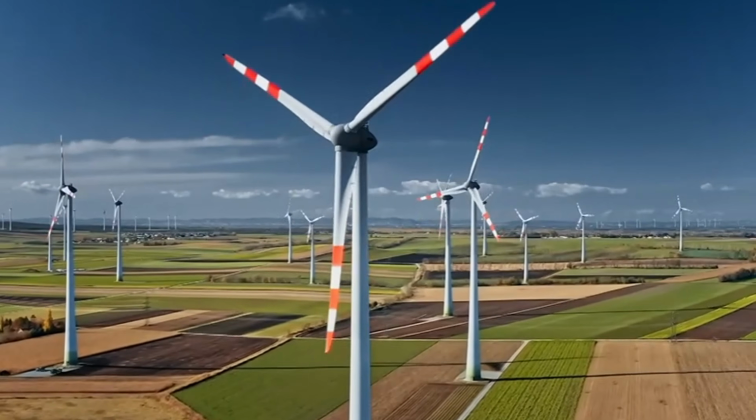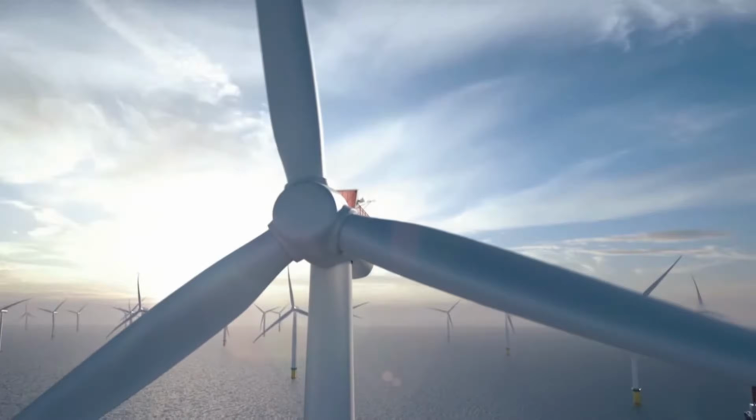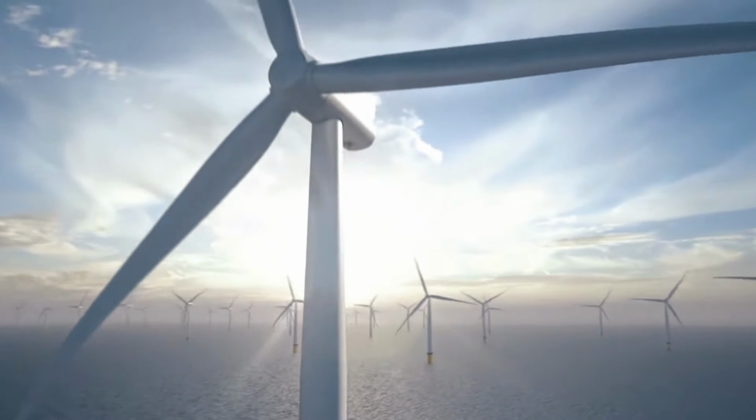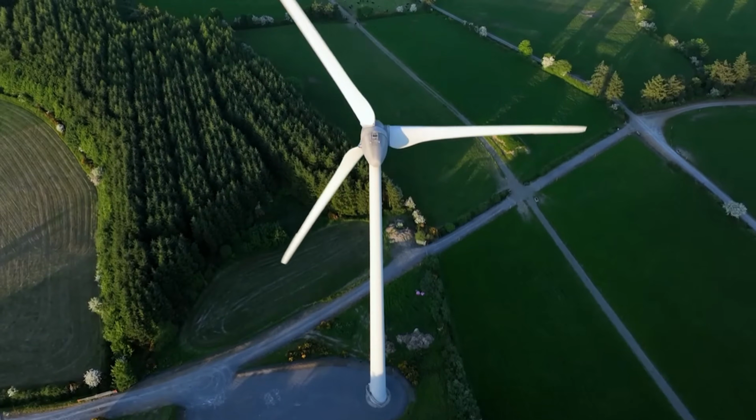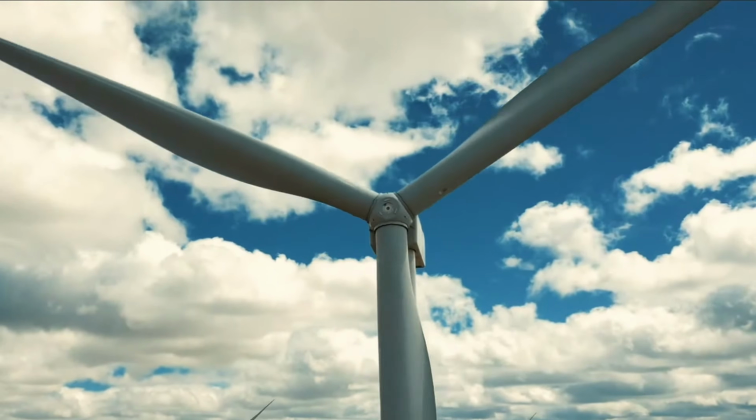Why, out of all these designs, do we tend to choose the 3-blade horizontal axis? And what distinguishes it from the rest? Stay tuned, as today we're discussing the insane engineering of wind turbines.